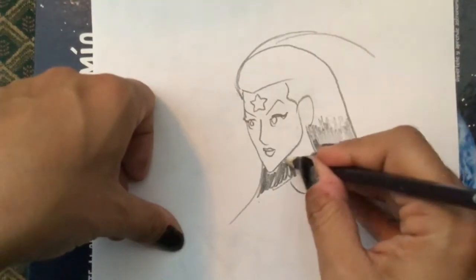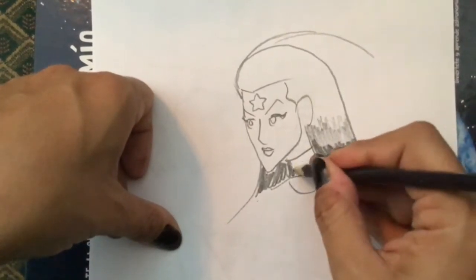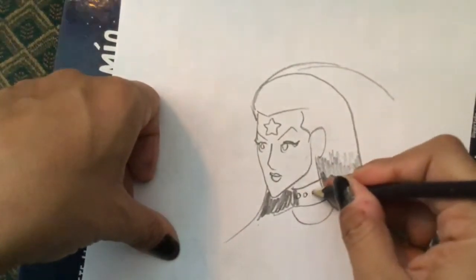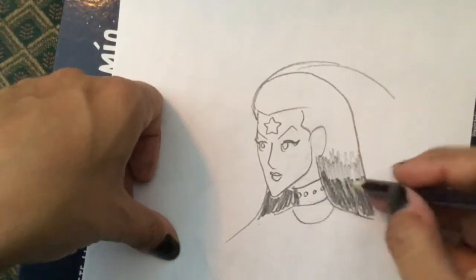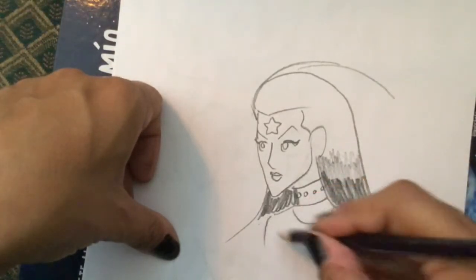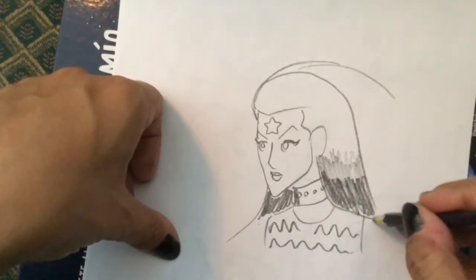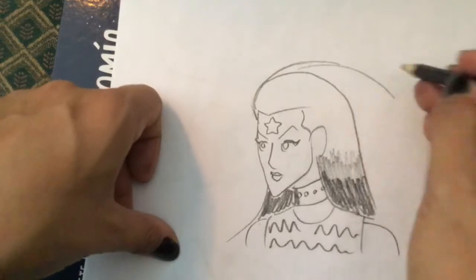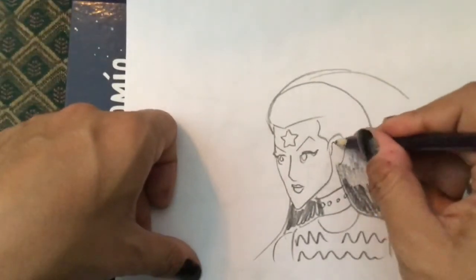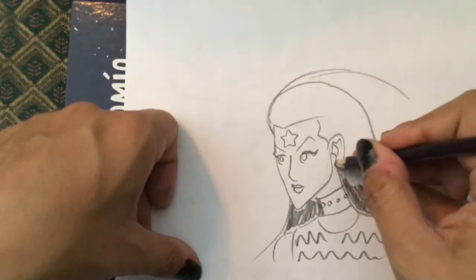Maybe she has a cool necklace and amazing clothes that are like fire or something, right? The key is to make your characters unforgettable, right?